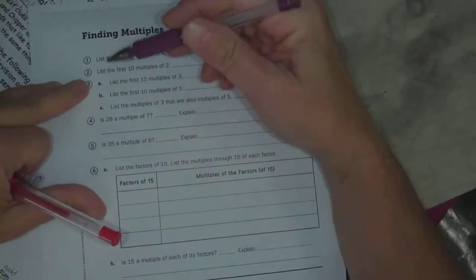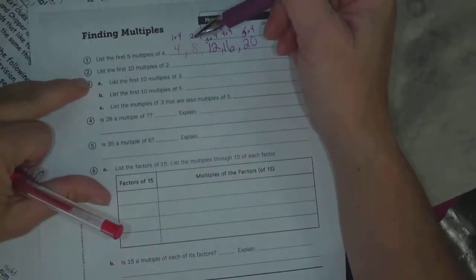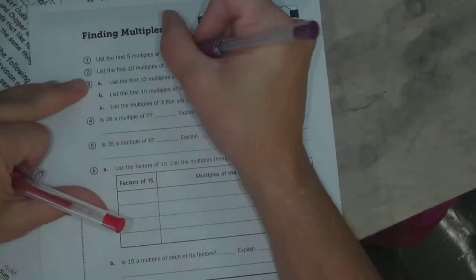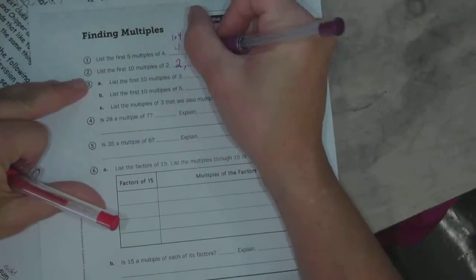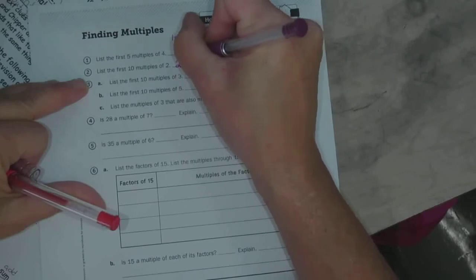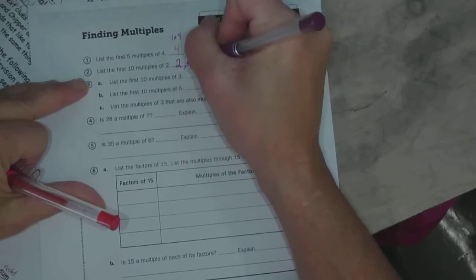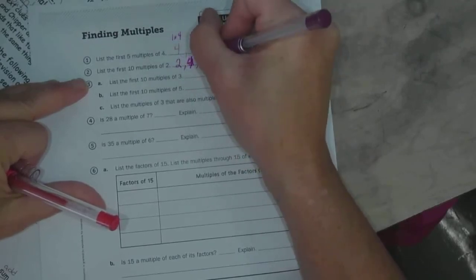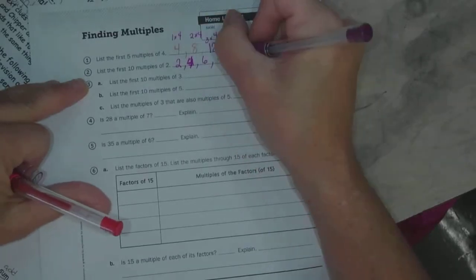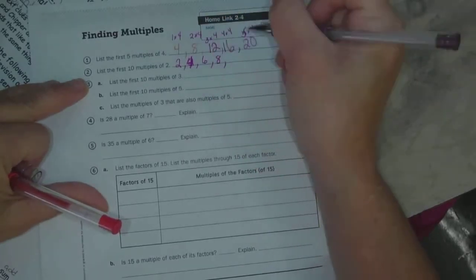Okay. So now list the first 10 multiples of 2. So 1 times 2 is 2. 2 times 2 is 4. 3 times 2 is 6. 4 times 2 is 8.